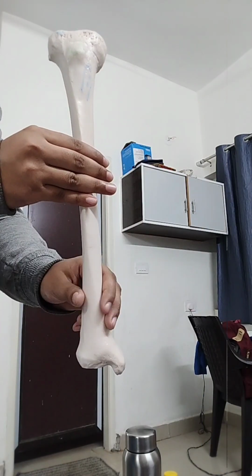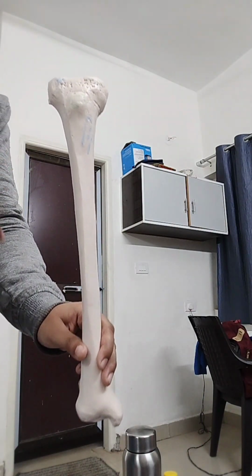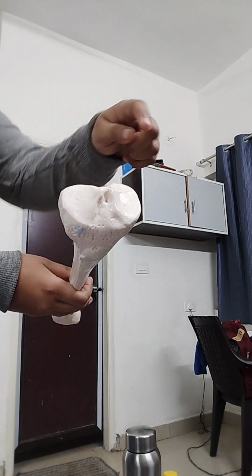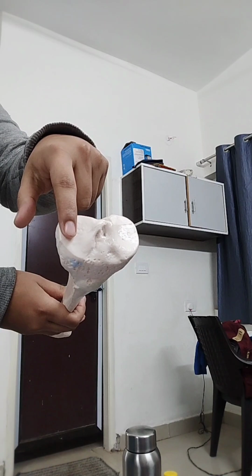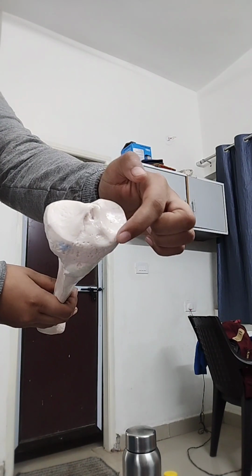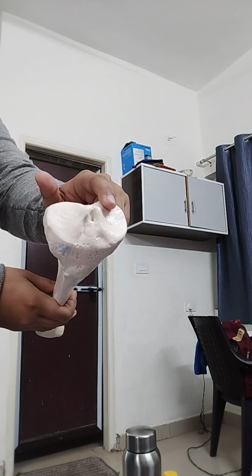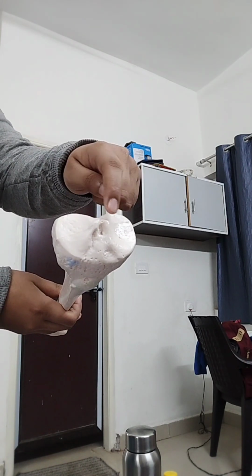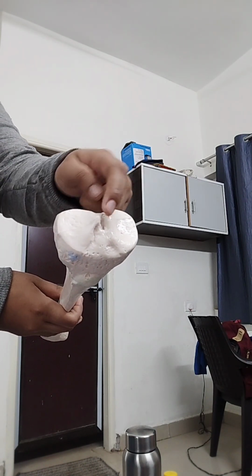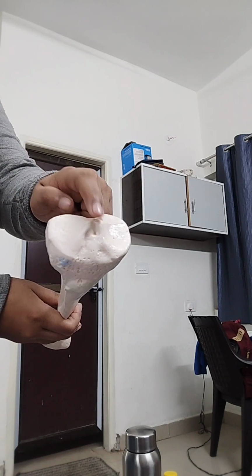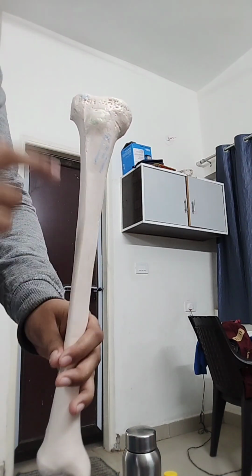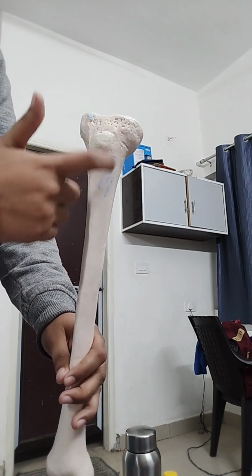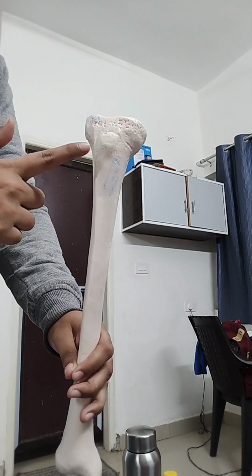Now the upper end has two flat condyles for articulation with the condyles of the femur. This is the medial condyle, this is the lateral condyle. You can see clearly the medial condyle is somewhat bigger than the lateral condyle. Then between both the condyles lies the intercondylar area, where there is some eminence, that is the intercondylar eminence, or you can see tubercles. Then on the anterior aspect of the tibia lies the tibial tuberosity, which gives attachment to the ligamentum patellae.